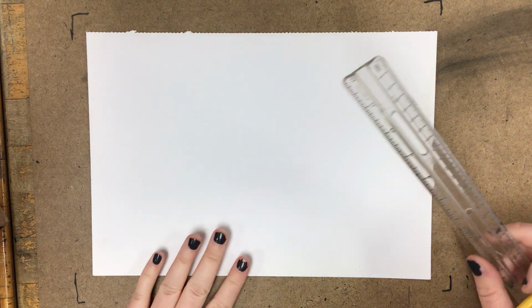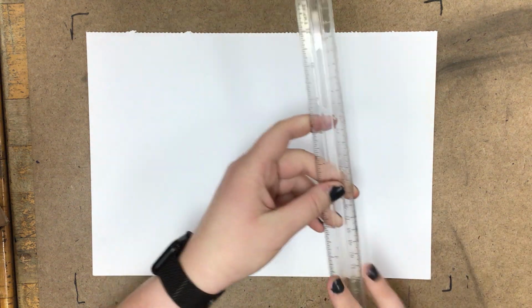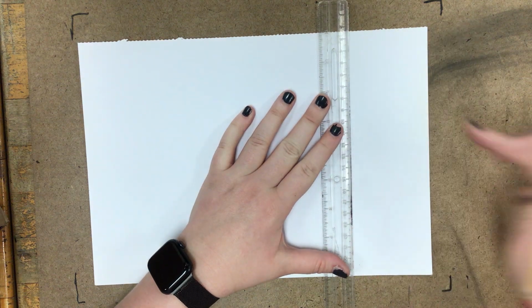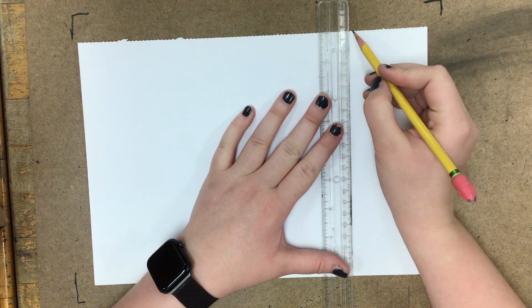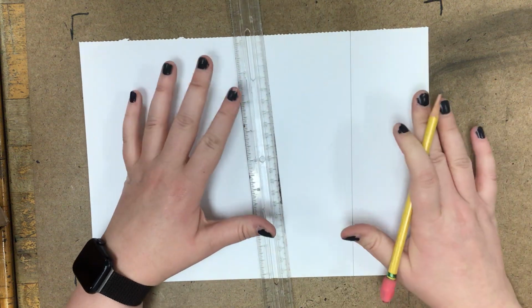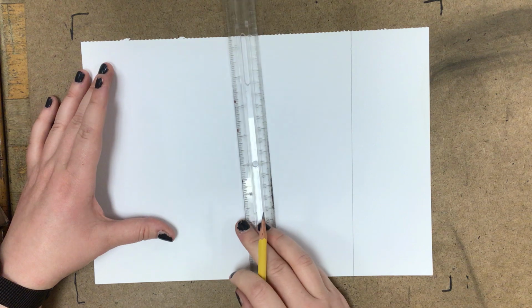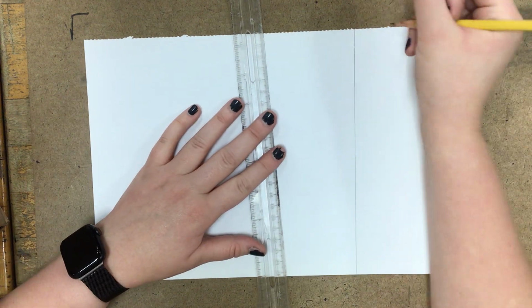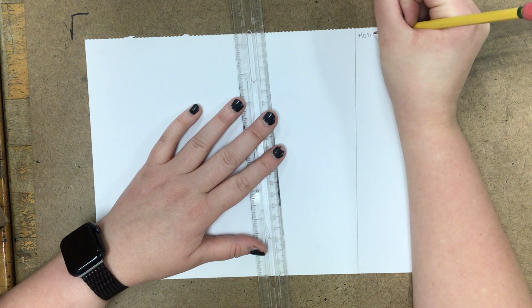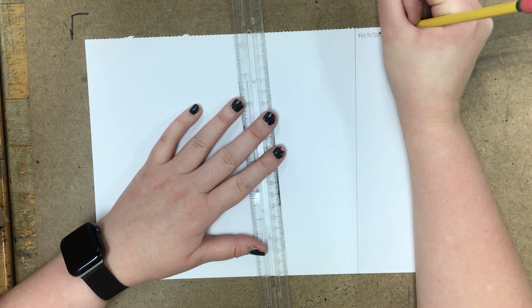Alright, hey guys. So this is going to be our 1-point perspective tutorial. What I want you to start out with, for our guided notes, is to take a 2-3 inch section on our side and make a line, and that's where we're going to put our vocab for today with our definitions. So our first vocab word is going to be our horizon line.